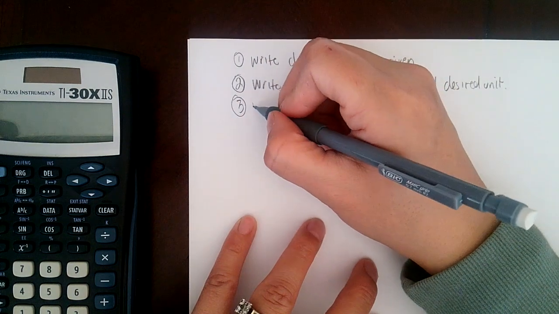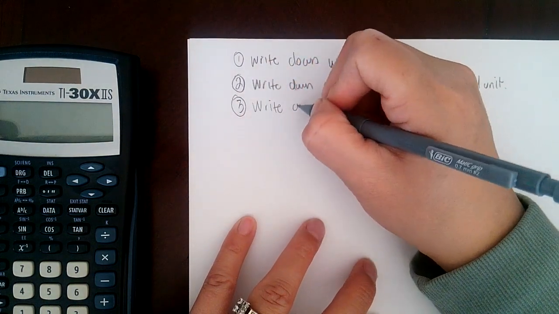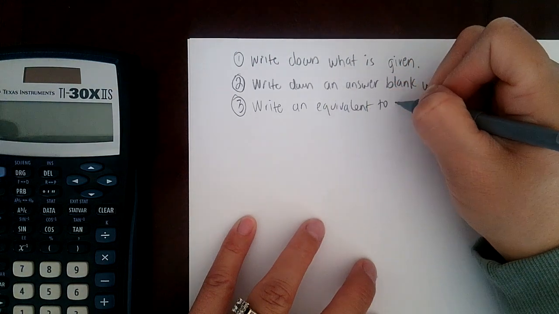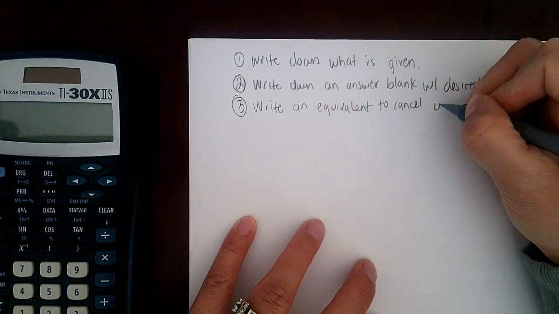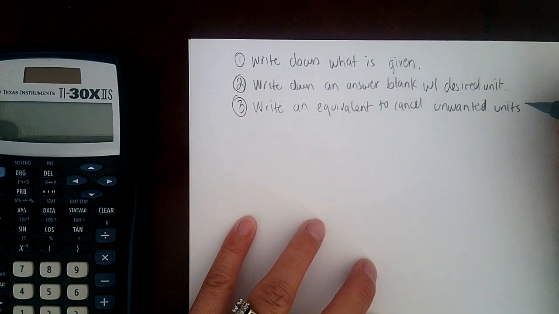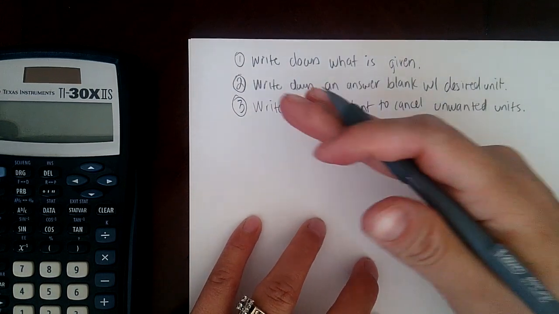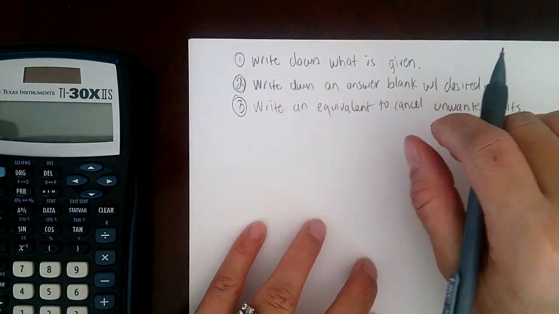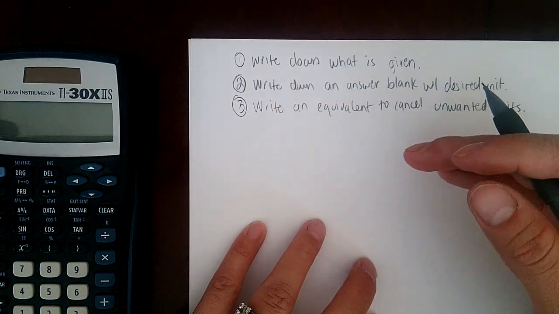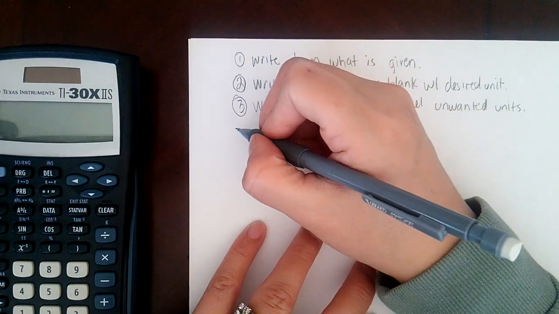Step three, write an equivalent to cancel unwanted units. So make sure you always know that unwanted units can only be canceled when they're across from each other. You cannot cancel units that are right next to each other. You always have to make sure they're across from each other.